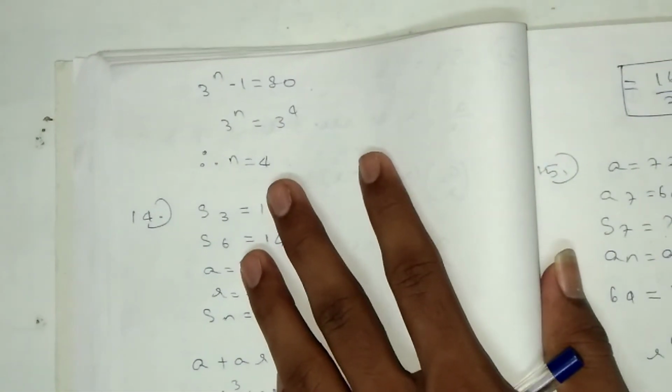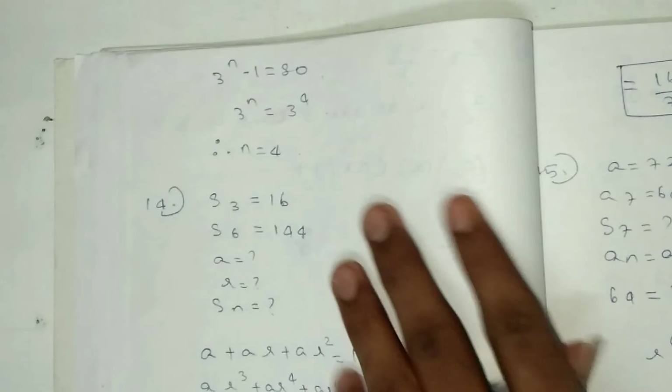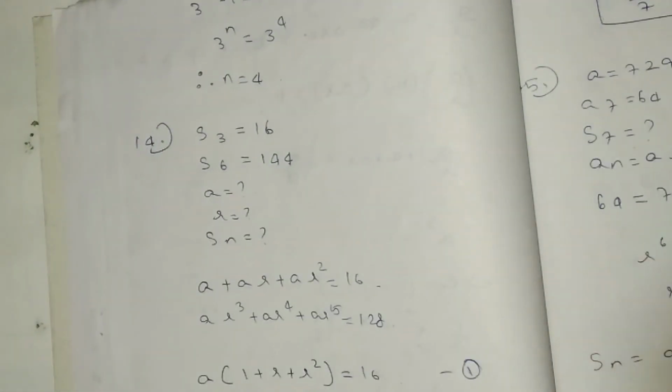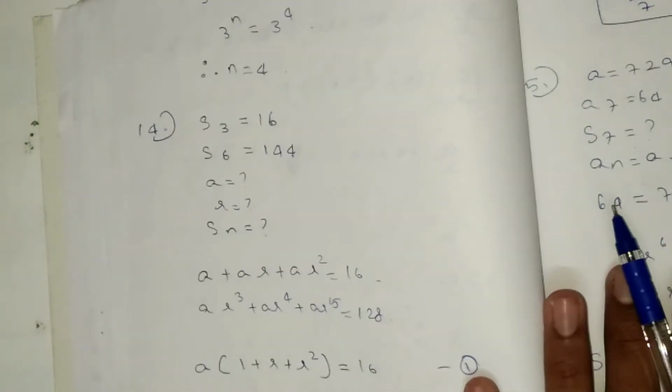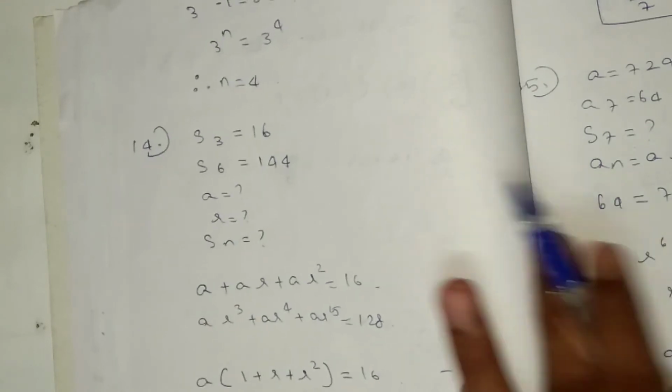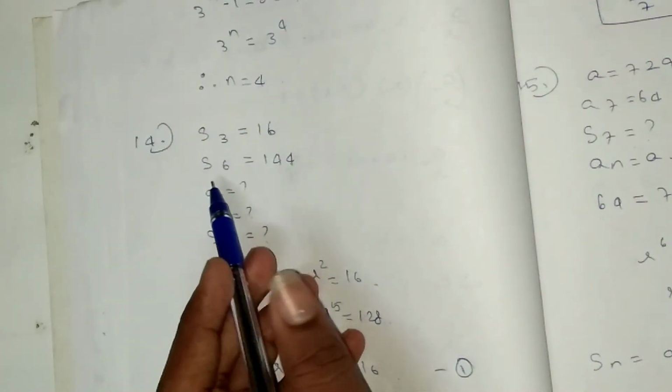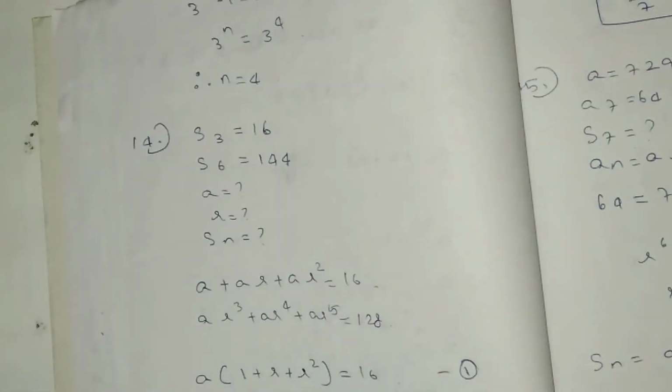Now if we solve that sum, we get the value of n as 4. Now moving on to the 14th question. The sum of the first three terms of a GP is 16. So S3 is 16 and the sum of the next three terms is 128.